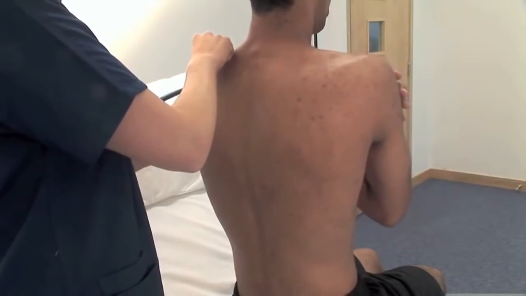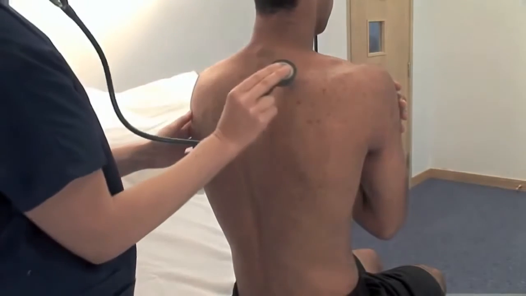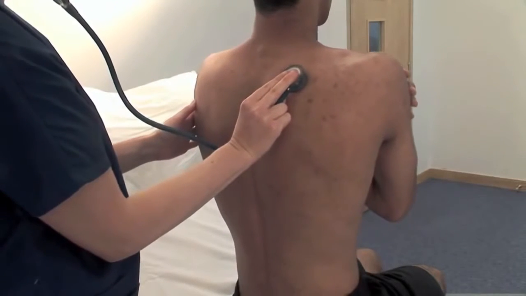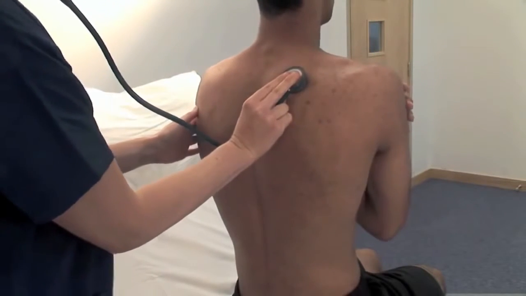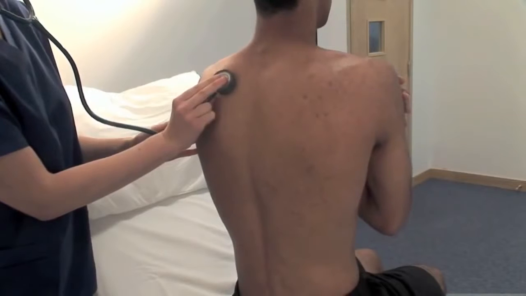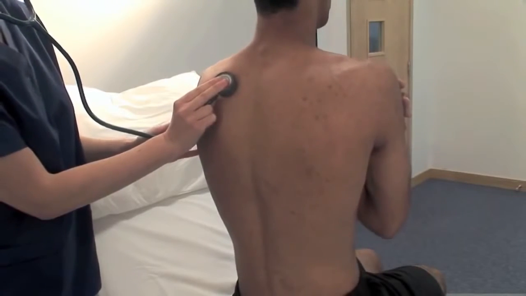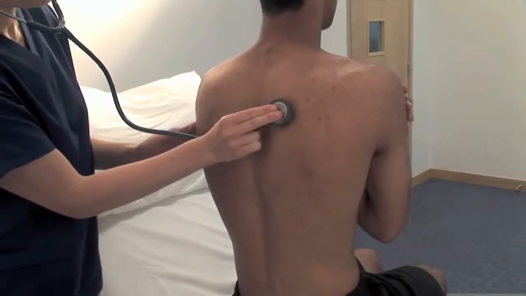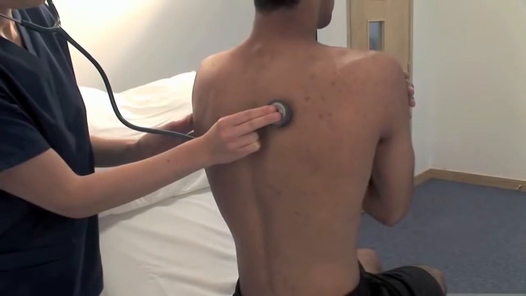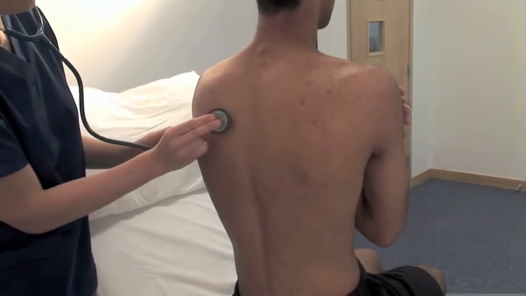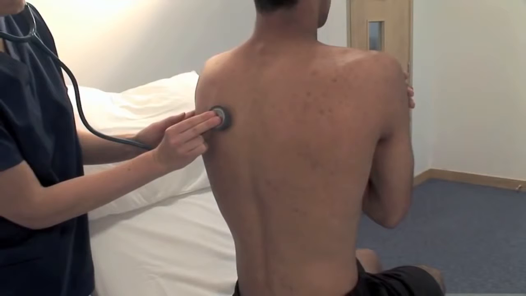Crackles are interrupted non-musical sounds and can result from a number of different pathologies. Concentrate on when they occur in the respiratory cycle and their character, whether fine, medium or coarse. Sometimes added sounds can be due to bubbling in secretions in the larger airways.